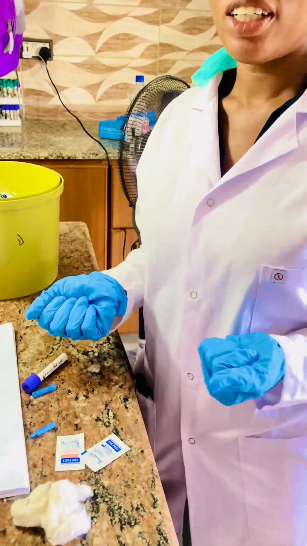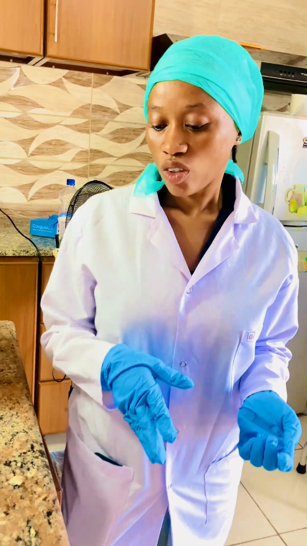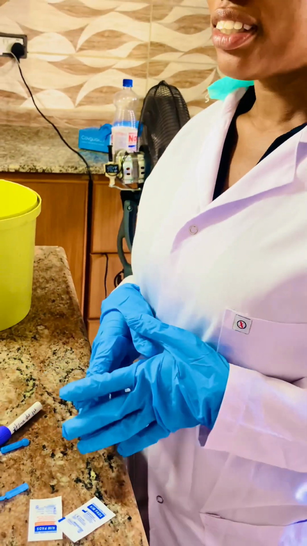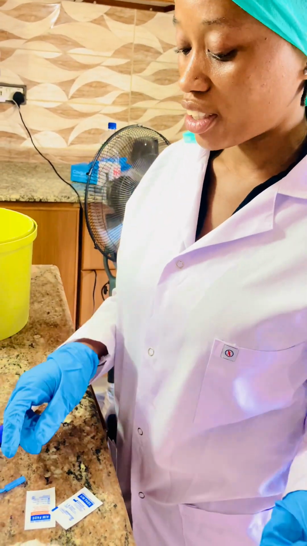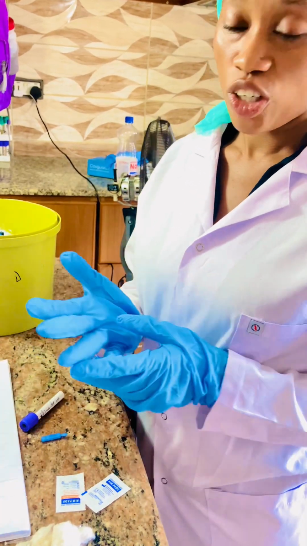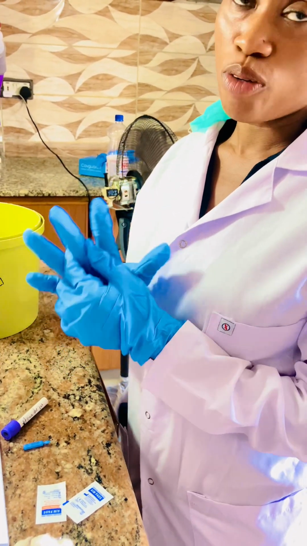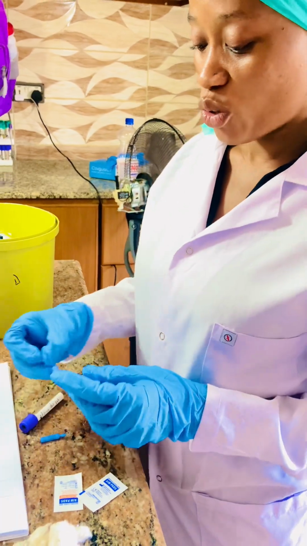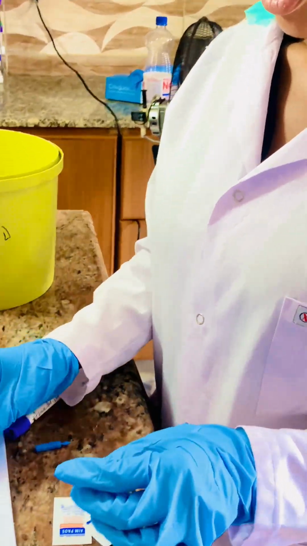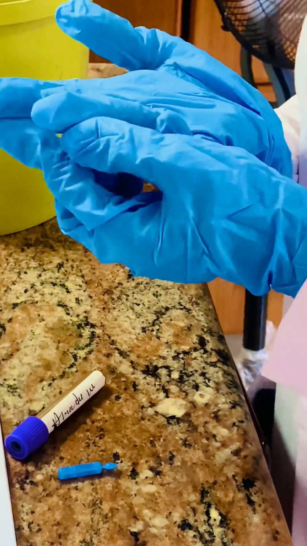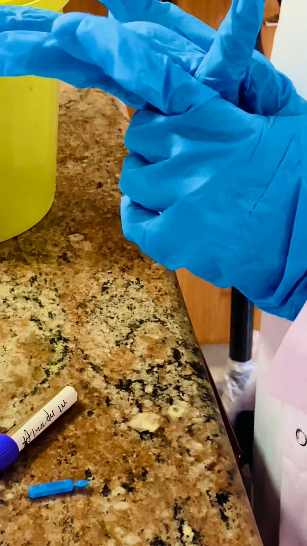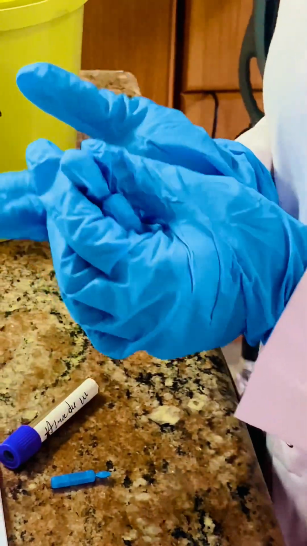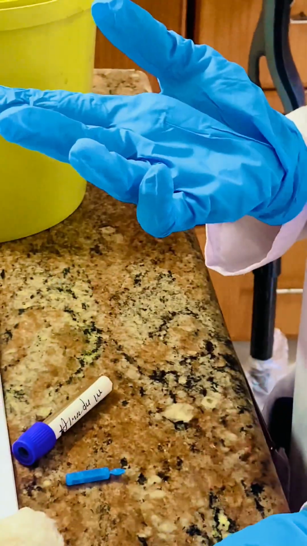Then there is another way to do the RDT test. You are going to ask the patient which hand is dominant, if the right hand is dominant or if the left hand is dominant, because some patients usually work with the right hand. So I'm going to take the left hand and clip. Either you clip the ring finger or the middle finger. That is where you are going to use the lancet. After clipping, you don't clip at the top, you clip the patient at the side of the finger. Then you squeeze out the first blood and wipe it with cotton wool and take the second blood.